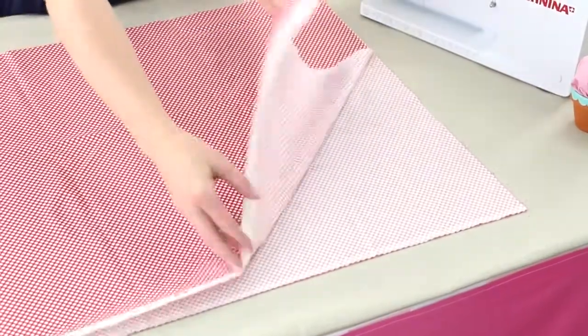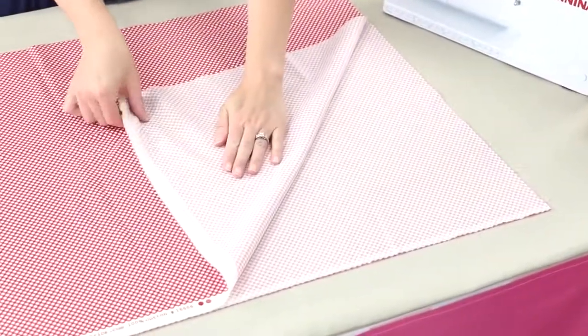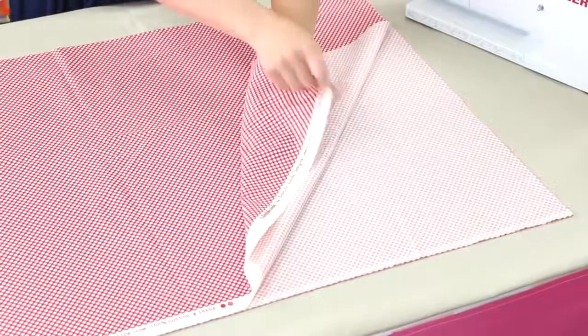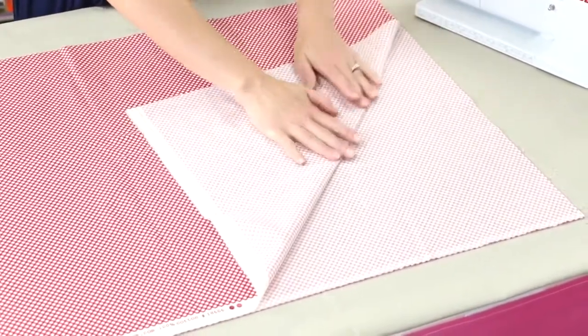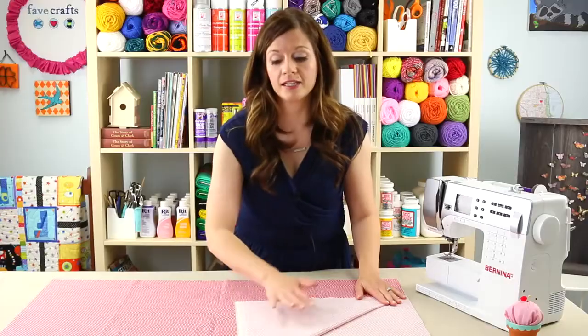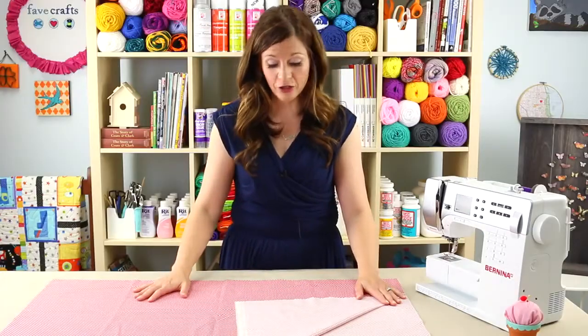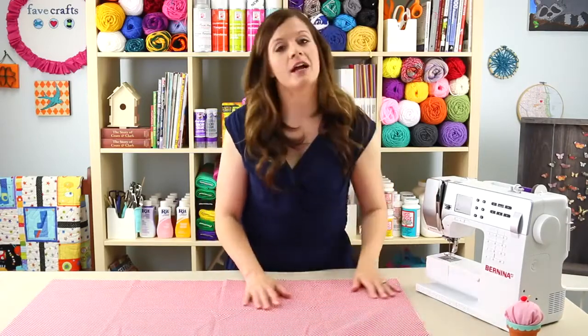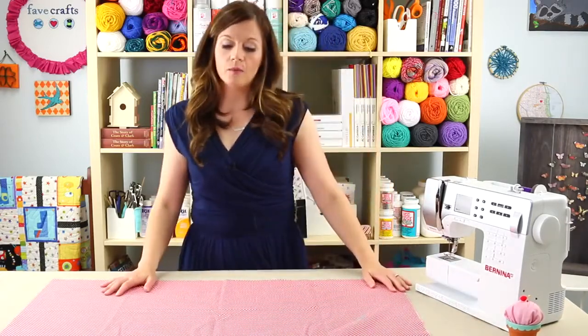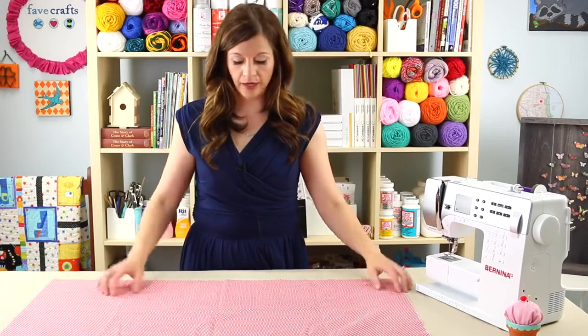So when we say right sides together, that means right sides are touching. All right? When we say wrong sides together, that means wrong sides are touching. And it's something you need to be aware of because when you're cutting things out or sewing things together, that's really important to know. Other terms when it comes to fabric is lengthwise grain and crosswise grain.